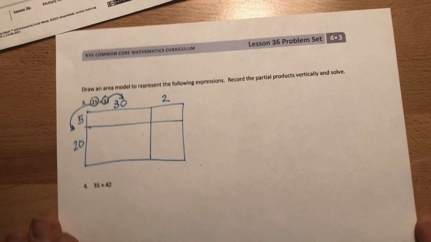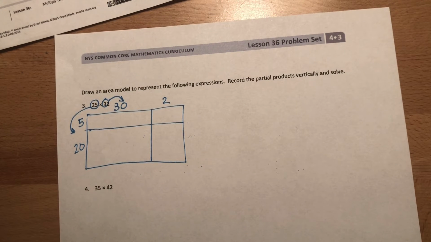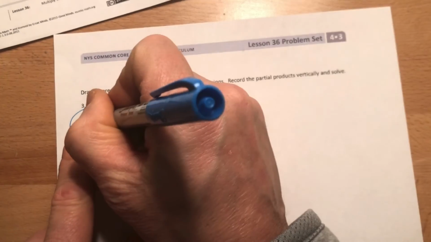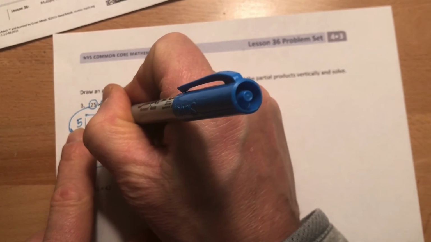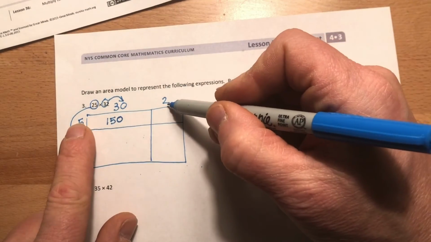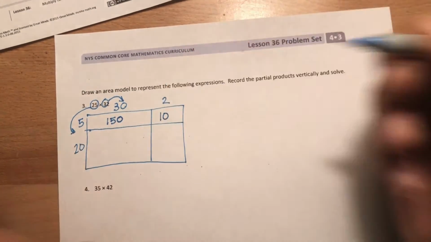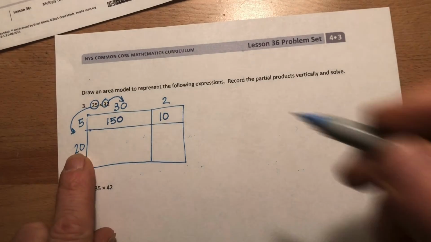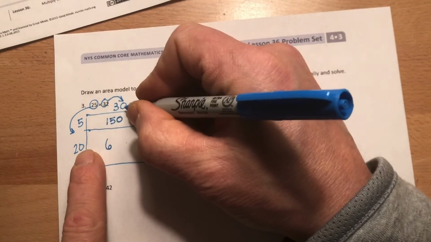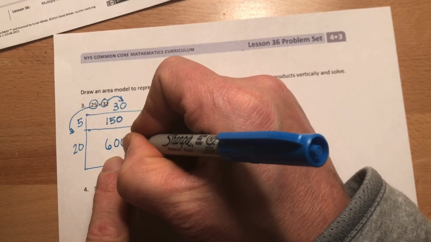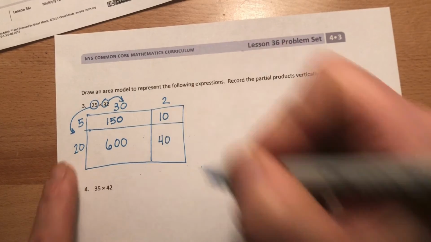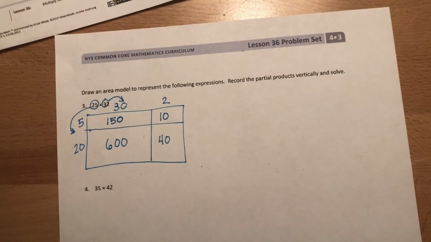Now, what I need to do is solve for each of these to get the right ones, okay? So 5 times 30. Well, 5 times 3 is 15. But it's not just 3, it's 30, so I got to put my 0 on the end, so it's 150. And then 5 times 2 is 10, right? Then here, 20 times 30. Well, 2 times 3 is 6. Take my 2 zeros, put them on the end, it's 600, right? And then 20 times 2, that's 40. 2 20s is 40. So if I add all these up, I'm going to have my answer.